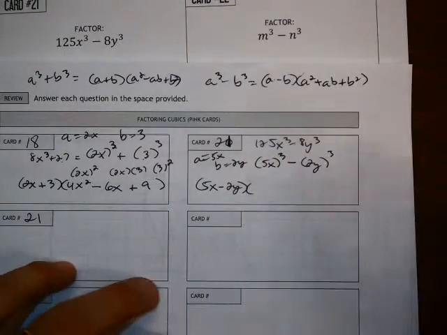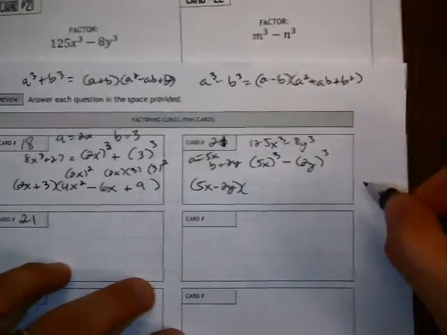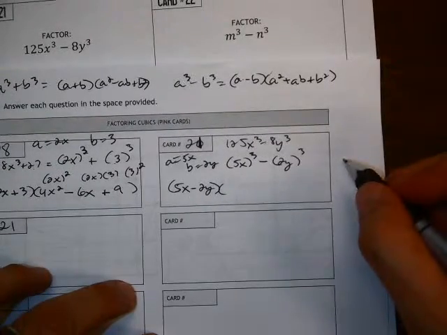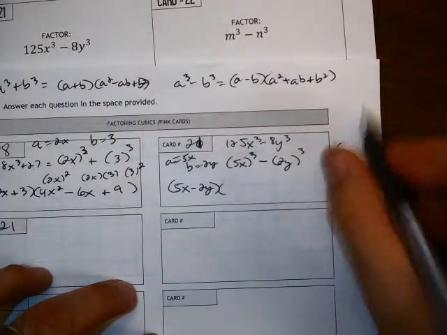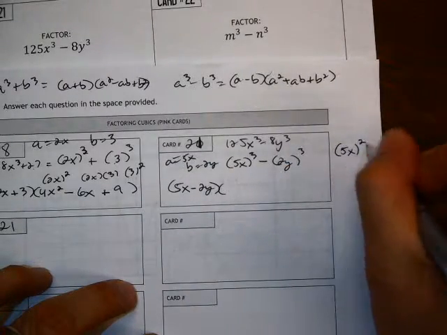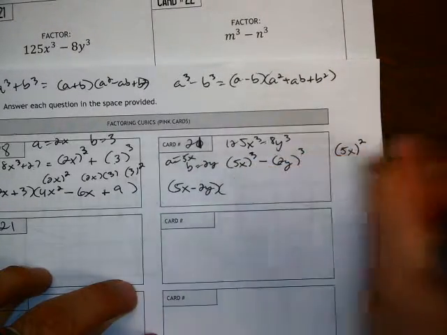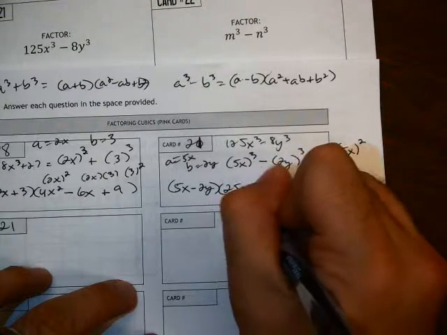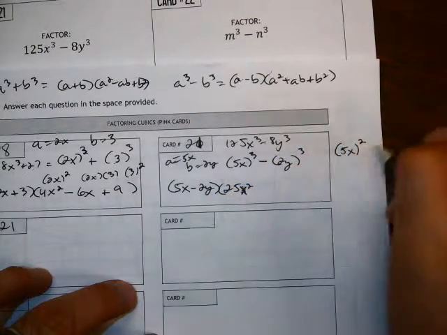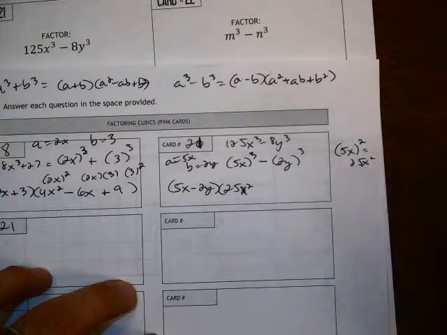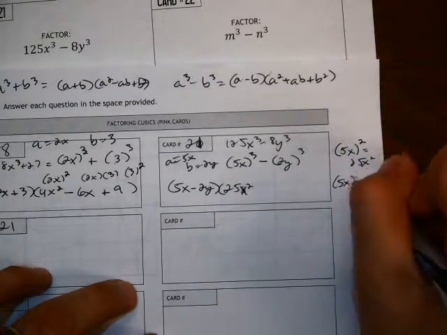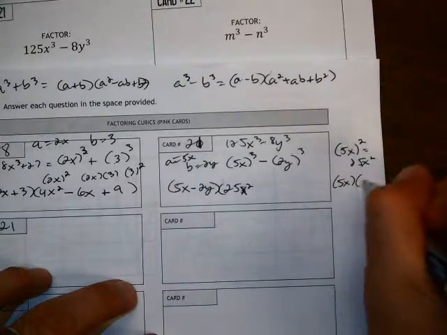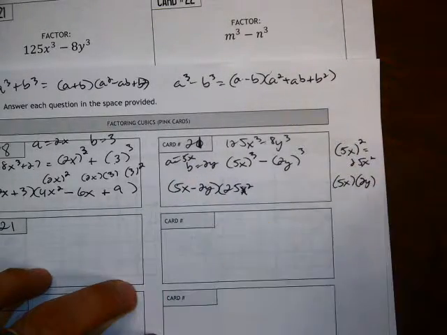Now for the second set. Running out of room, I'm going to show some of the work over here. Now I've got a squared, but remember a is now 5x. So that whole thing, 5x, gets raised to the second power, so that's going to end up being 25x squared. Now I've got ab in the middle. 5x from a, 2y from b.